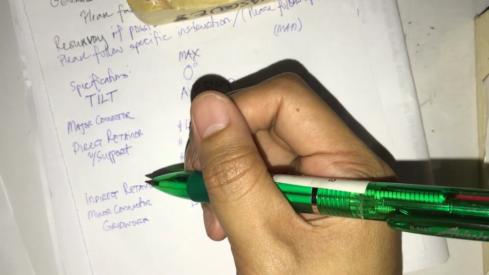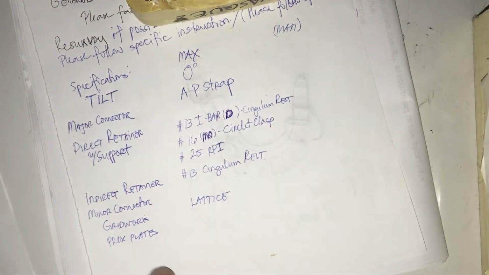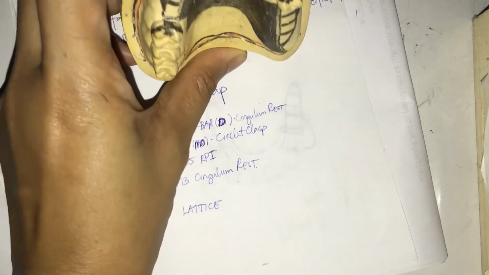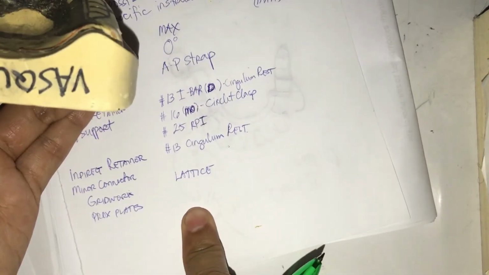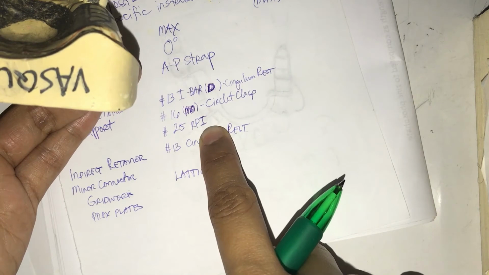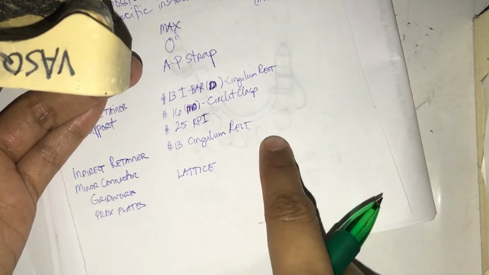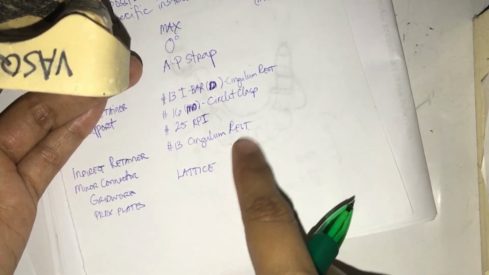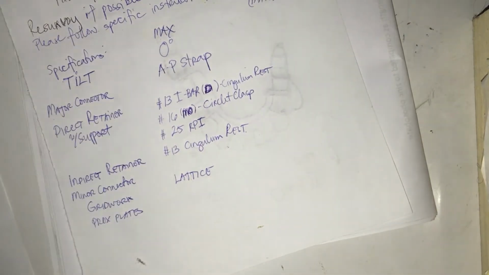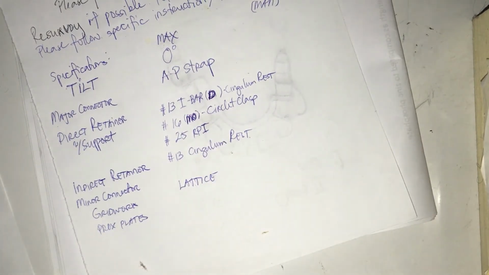Proximal plates. Well, usually we place proximal plates, prox plates, if we have a standalone proximal plate. But in this case, your proximal plate is already here in your RPI, so there's no need for you to write it again. But you're going to tell me, how about the case of the indirect retainer? Why write it again? Well, again, I repeat, indirect retainer and support have two different functions, while proximal plate and proximal plate is just the same. Now, what else? So no proximal plate.